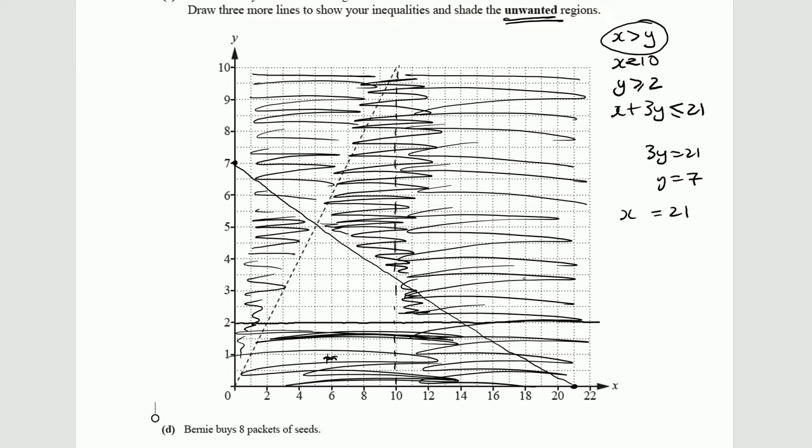Now, you'll probably want to just confirm that you've actually shaded the right area. So if we pick some nice clear point in here, here is x equals 6 and y equals 3. And let's just run through those conditions. The x value is greater than the y value. Check. The x value is less than 10. Check. The y value is equal to or greater than 2. Check. And x plus 3y is 15, which is less than or equal to 21. Check. So I think I've got the right region.